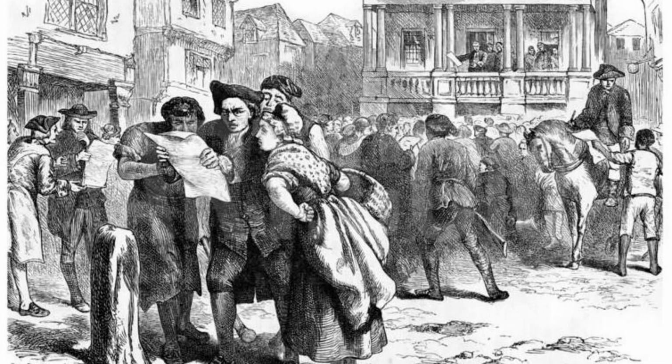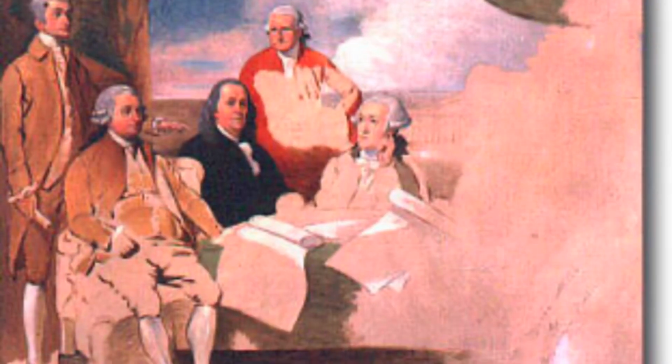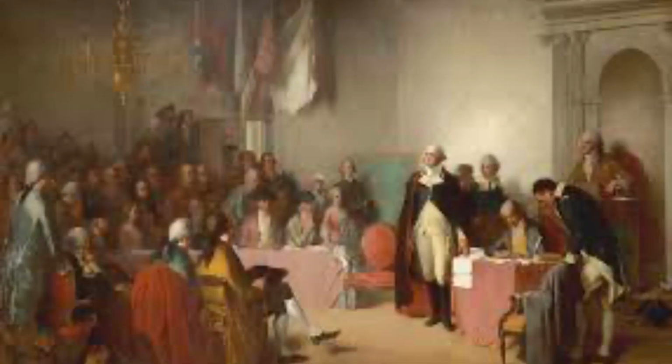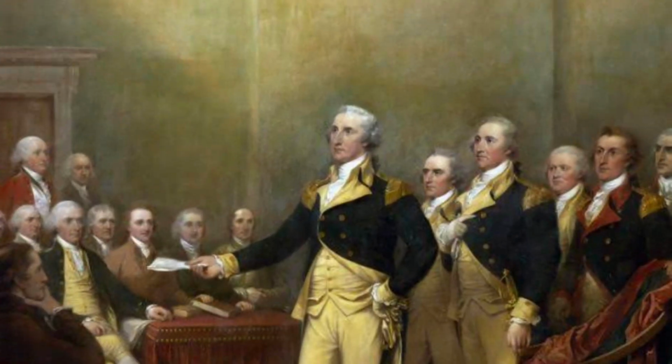goods. The war officially came to an end in 1783 with the signing of the Treaty of Paris, which recognized American independence and set the boundaries of the new nation. In 1783, George Washington resigned his commission as Commander-in-Chief of the Continental Army, setting a precedent for civilian control of the military that continues to this day.